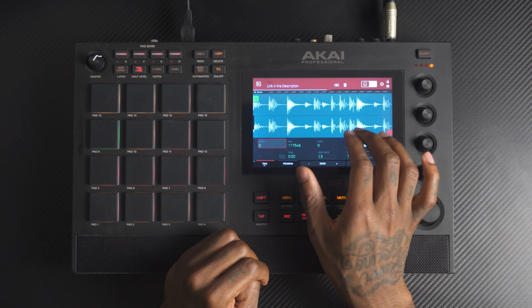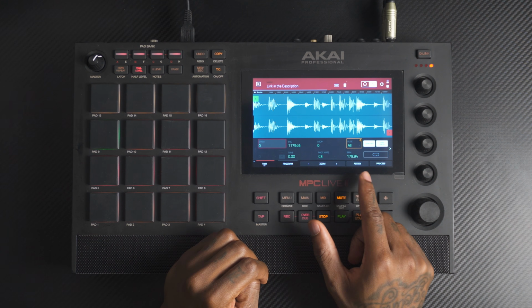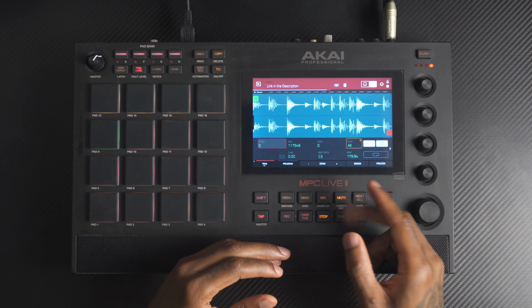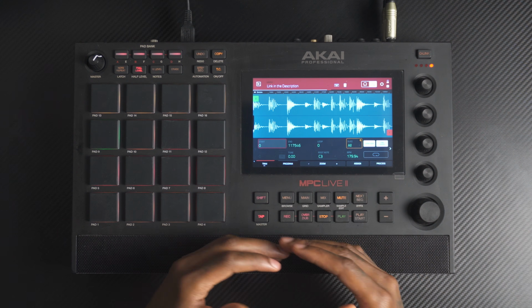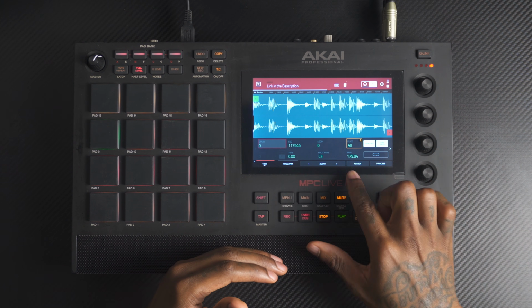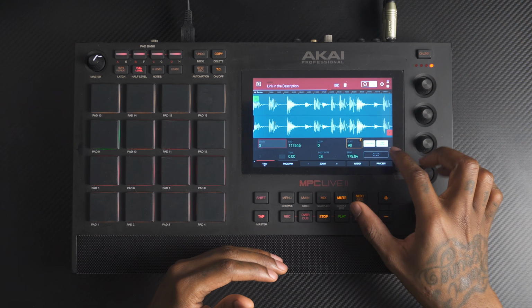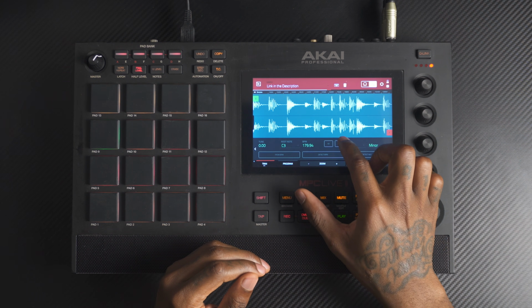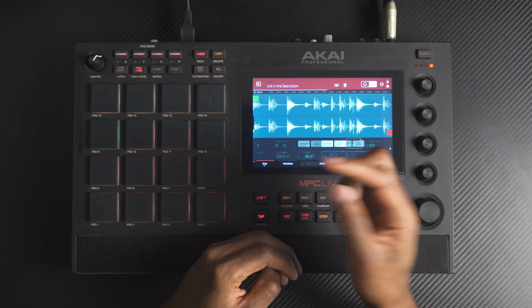Press do it. Now as far as the tempo goes, it says 179.94. Usually the MPC is good at detecting it. You can just always round it up. So 179.94, I'm pretty sure this sample is definitely bounced out at 90 BPM, which is half of 180. And if you want better visuals, you could just go to the second page and press divide by 2, and then we could go back.